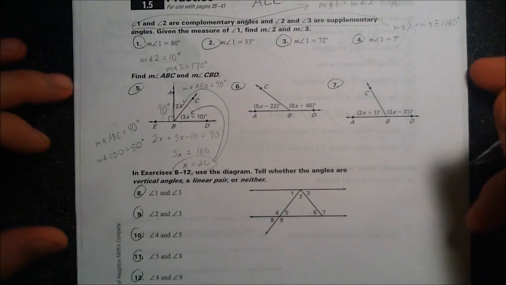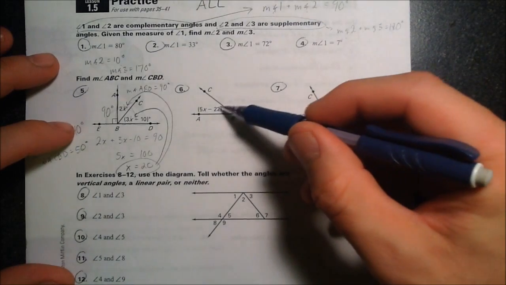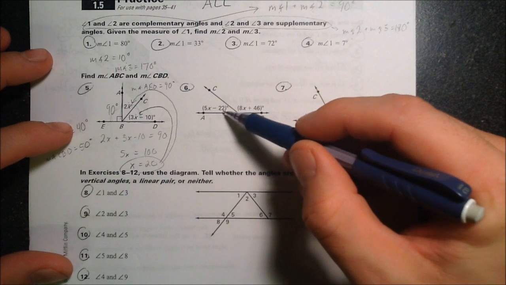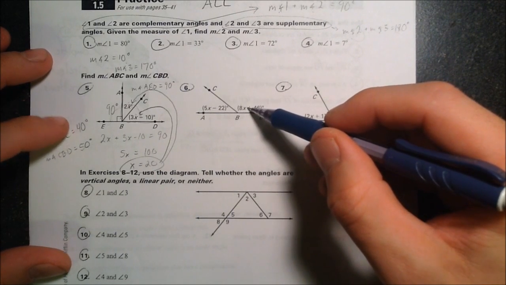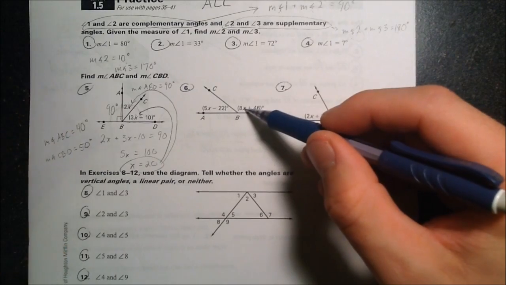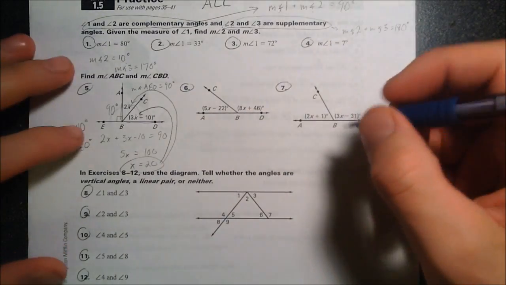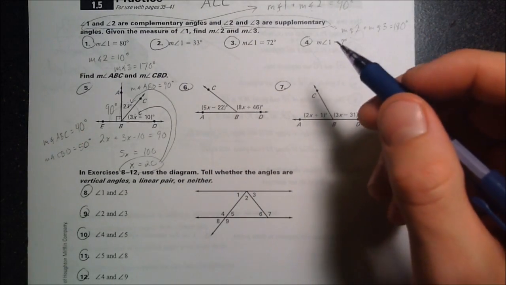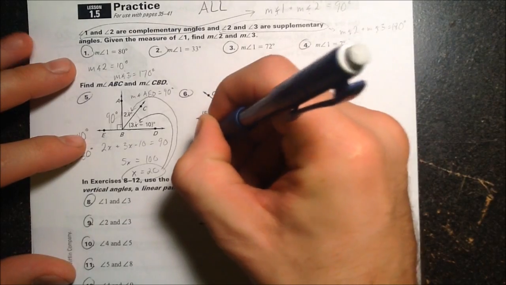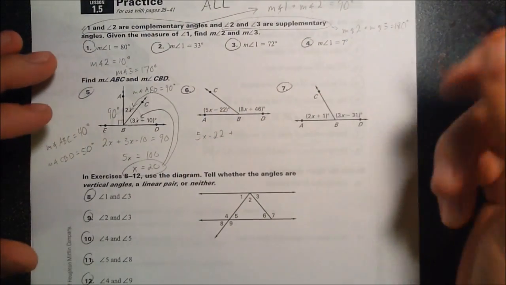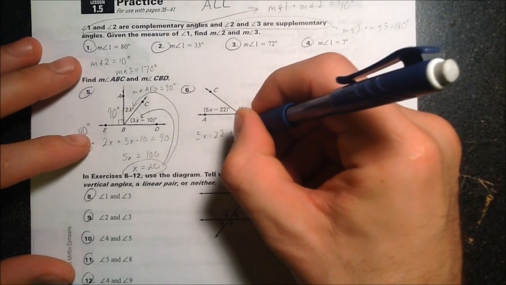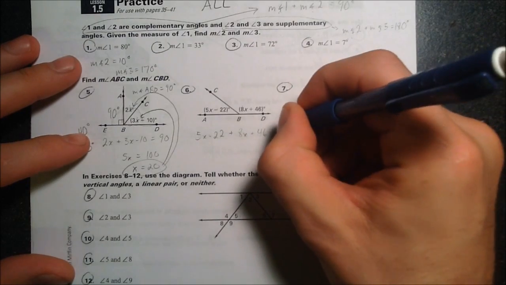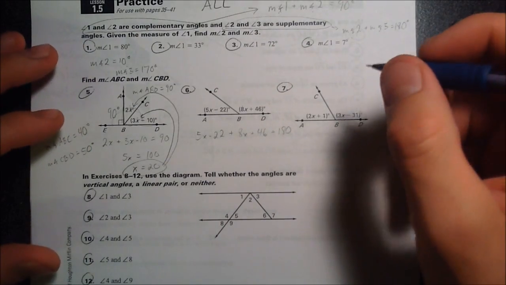It gives us confidence. On the next one, these two angles here, one measure is being represented by the expression 5x minus 22, and this obtuse angle's measurement is 8x plus 46. Well, since these two angles are a linear pair, we know that they are supplementary. So that's the equation you would set up. The first angle, 5x minus 22, plus the second angle, 8x plus 46. When we add those two, we know we must get 180 degrees.